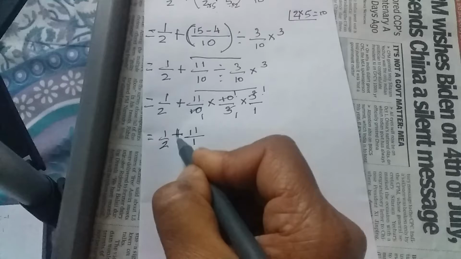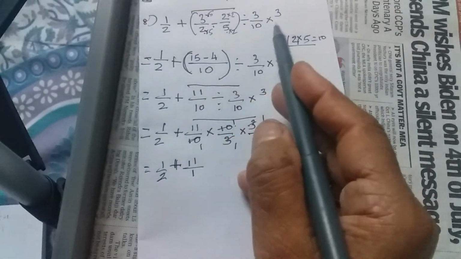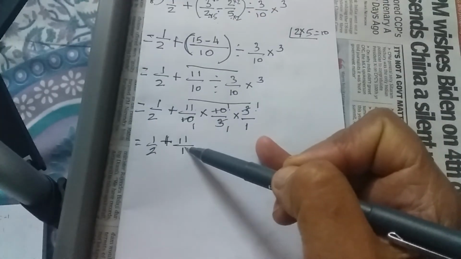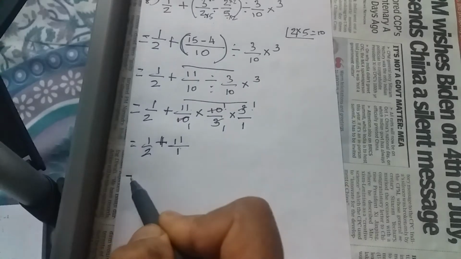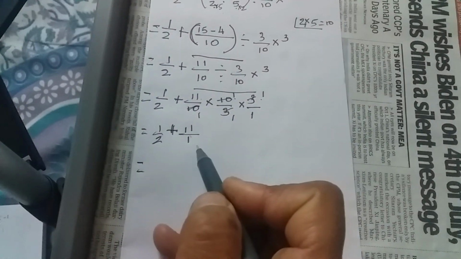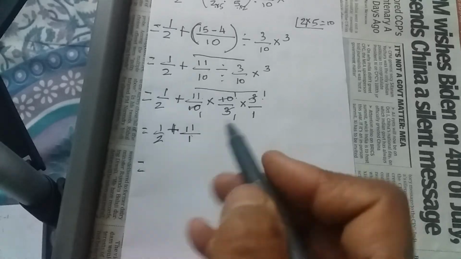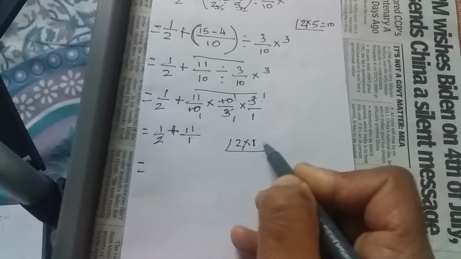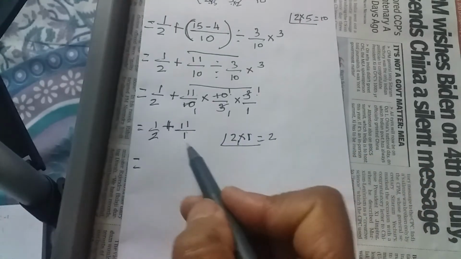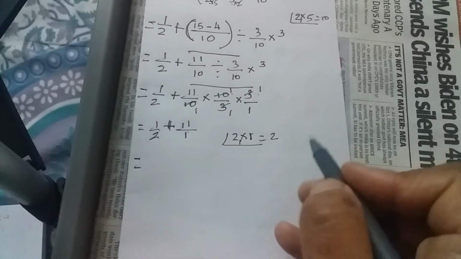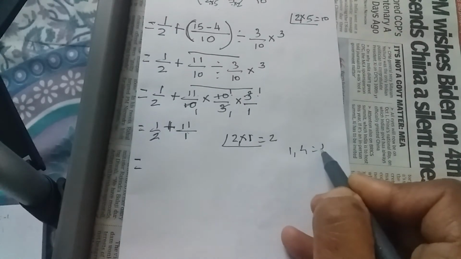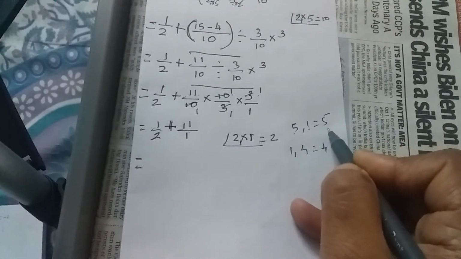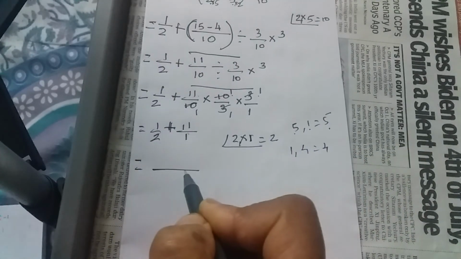Now see, 4 operations we had: addition, subtraction, division, multiplication. One by one we finish subtraction, then we finish division, then we finish multiplication, and finally we have addition. Just it is addition of two numbers. So how to do? The denominators must be same. Are they same? It is 2 and 1. So find LCM for 2 and 1. Always the LCM of 1 and any number is the number itself. Suppose you are finding LCM of 1 and 4, it is 4 only. LCM of 5 and 1 is 5. LCM of any number with 1 is the number itself. So the LCM of 1 and 2 is 2 itself.